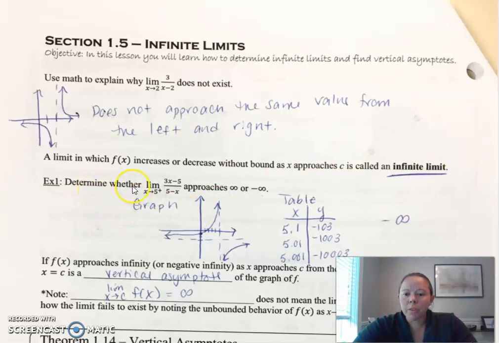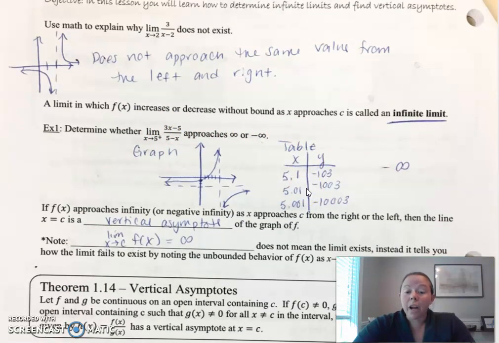So determine whether the limit as x approaches 5 from the right of this rational function approaches infinity or negative infinity. You can either graph the function or use a table, but notice ultimately you're not going to be able to plug 5 into that function. We can't simplify this function to plug 5 in. That's the key. All these other ones we've done so far, we've been able to ultimately plug the number in. So in this case, either look at the graph or plug in numbers from the right that are getting closer and closer to 5 to tell us what's going on. And you can see this is exploding to negative infinity.